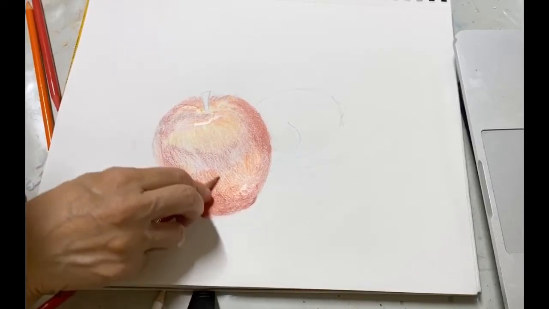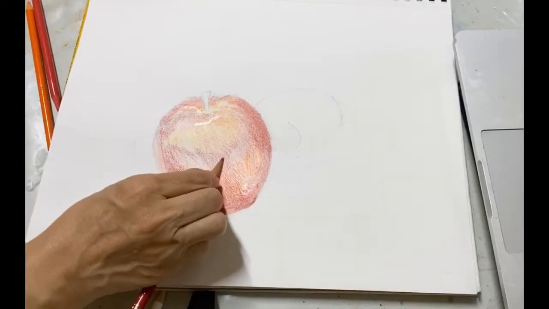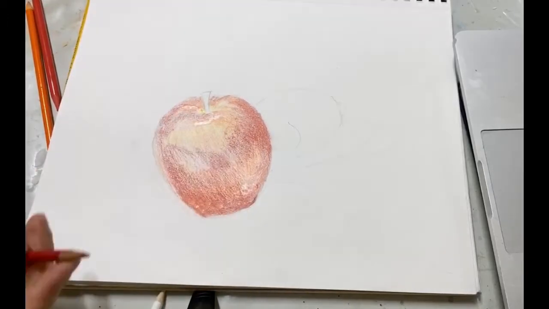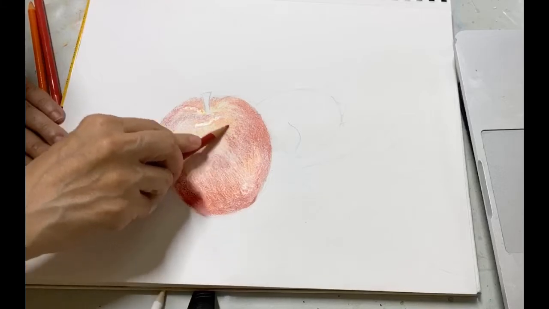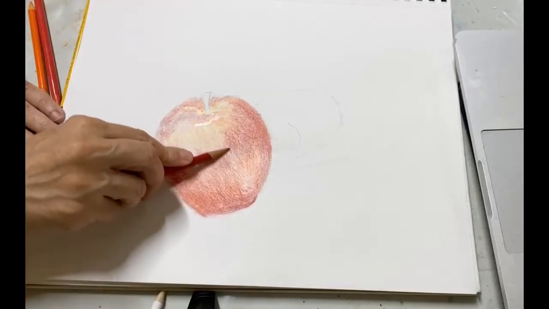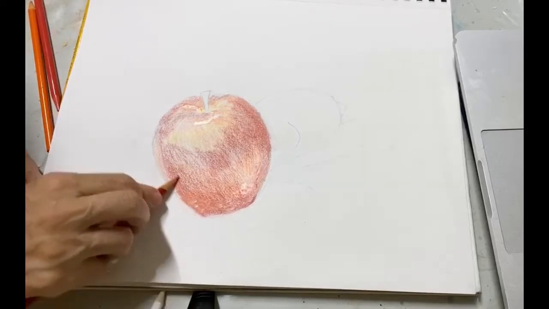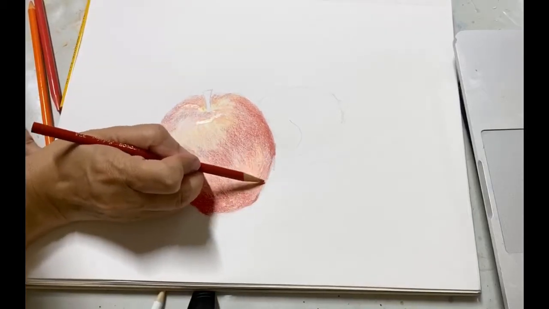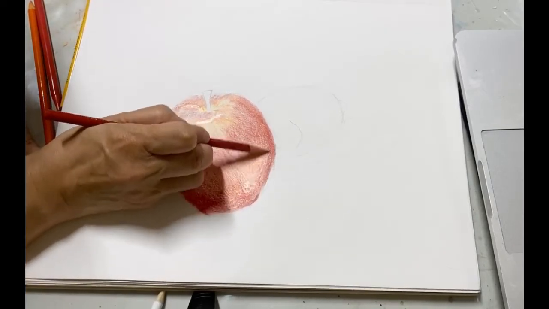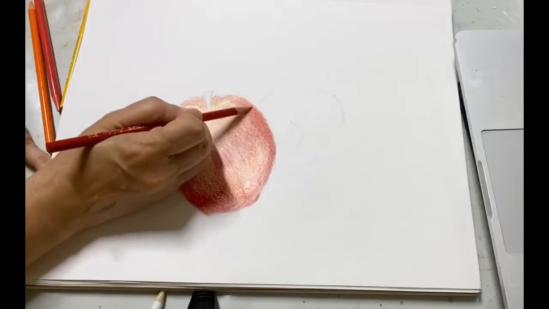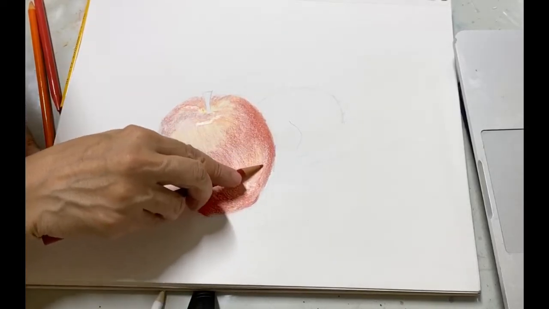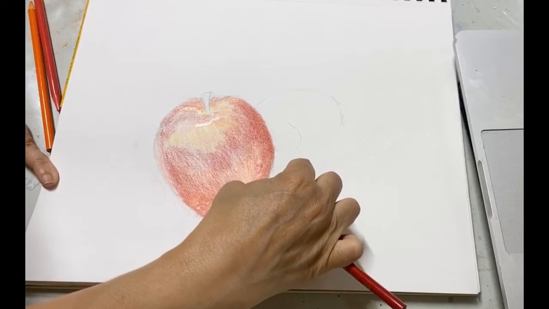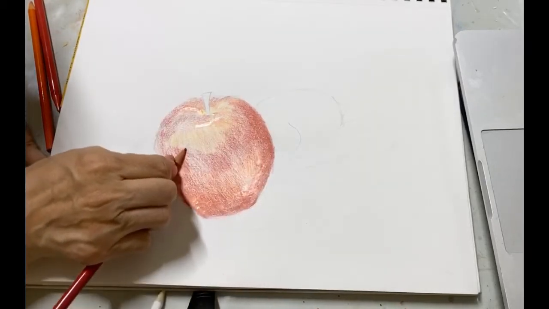For now we are mostly using the color that we call local color, the real color of the objects. And as you see, you have to use layer and layer. Don't try to make it in one layer. Use different colors, dark red, medium red, orange, yellow, to create the darkness that you have, and medium and light colors. The white is going to make it smoother. That's why in some parts where we have the white, I'm using a little of the white on top of this to make it a smoother part.